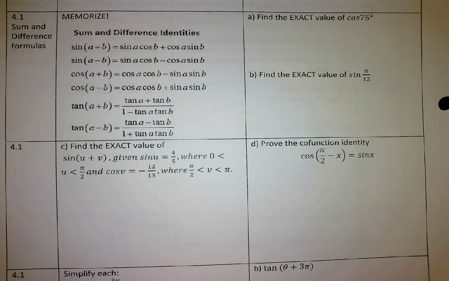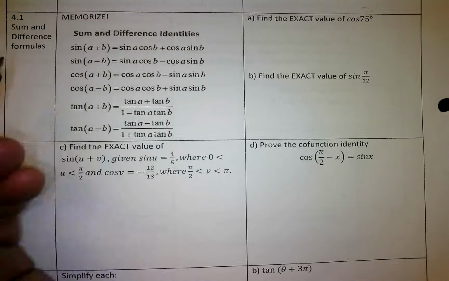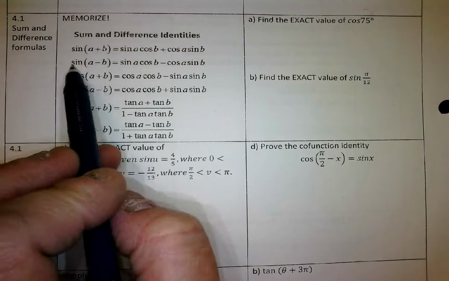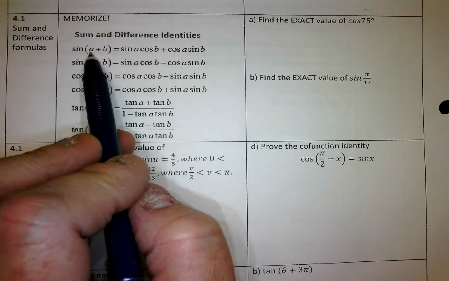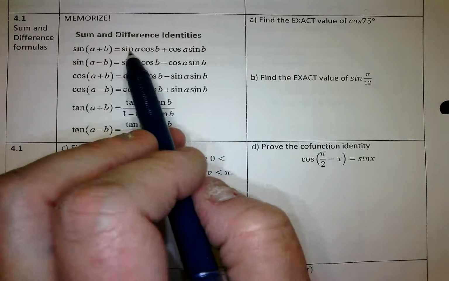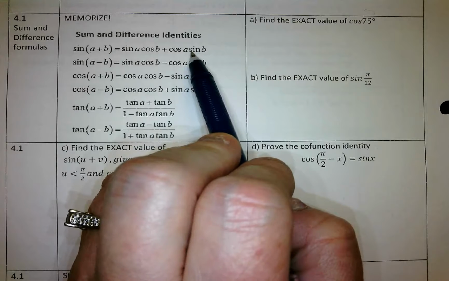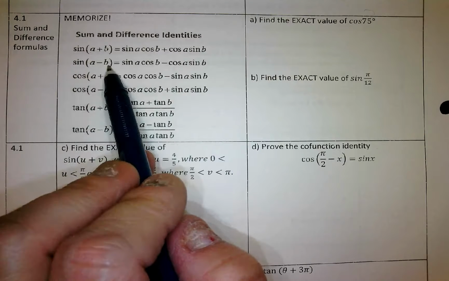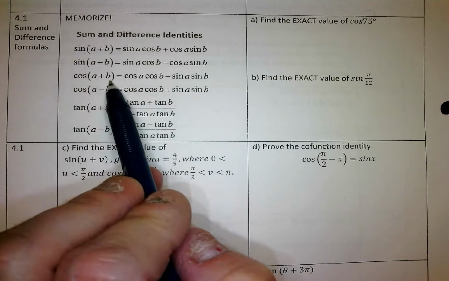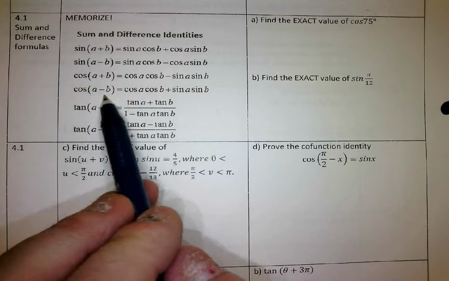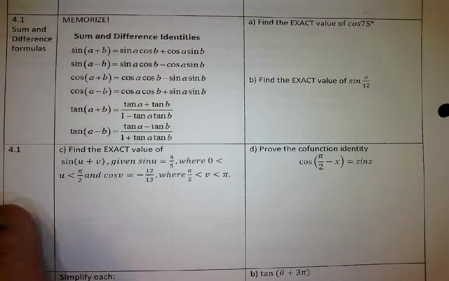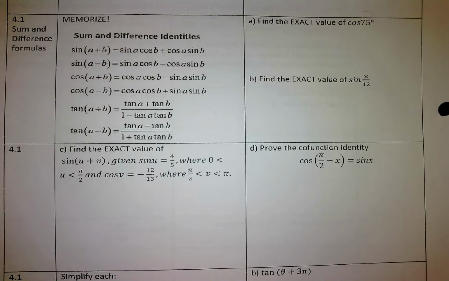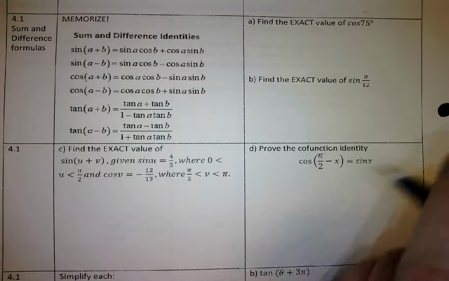The first ones that we're going to look at are the sum and difference identities. So these sum and difference identities are just what they sound like. If you have sine of the sum of angles, then you can rewrite it using this formula. Okay? Sine of the difference of two angles, cosine of the sum, cosine of the difference, and tangent of both. Okay? So these are just formulas. For A and B are angle measures, either in radians or in degrees, and these are formulas, so we're going to plug stuff in. Okay.